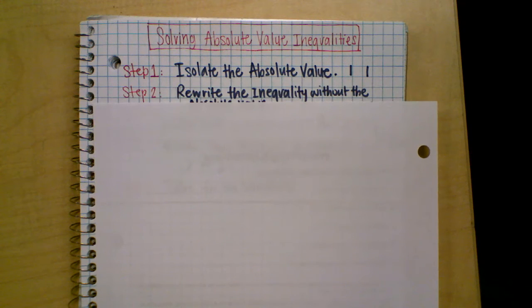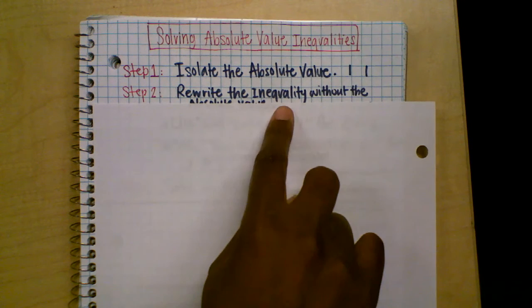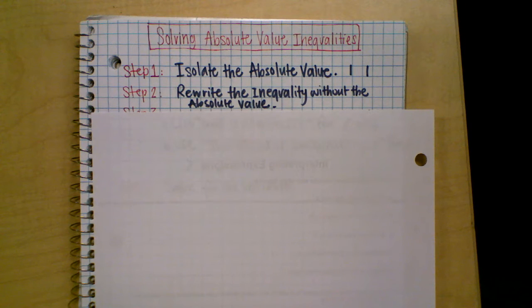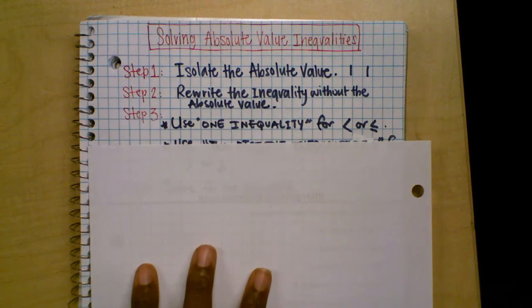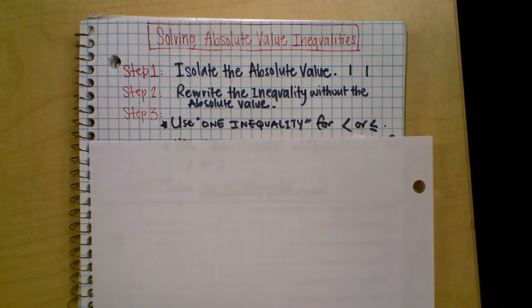Step two, you want to rewrite the inequality. After you isolate the absolute value, you want to rewrite the inequality without the absolute value. So how do we do this? What I want you to know is that you want to use one inequality.